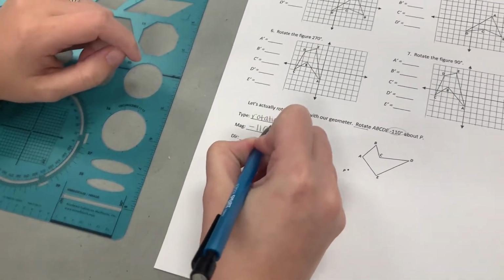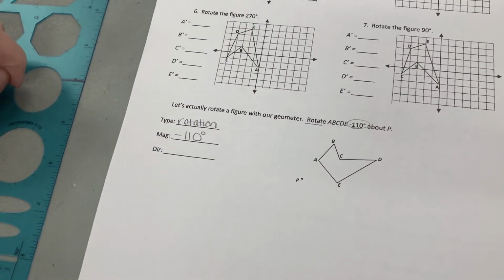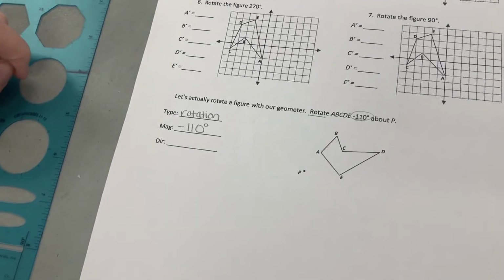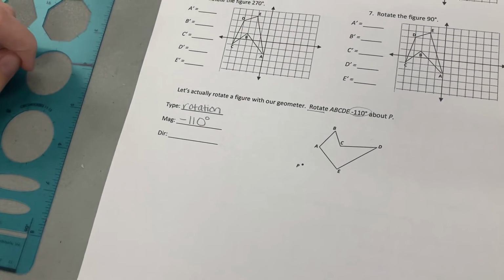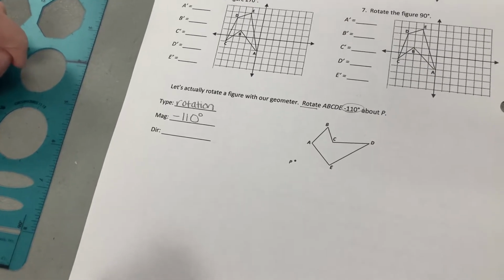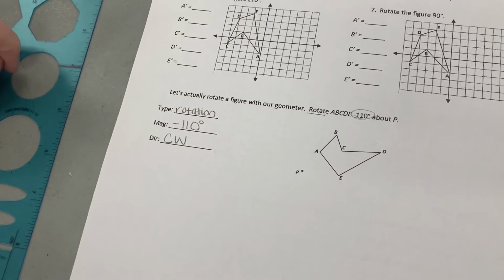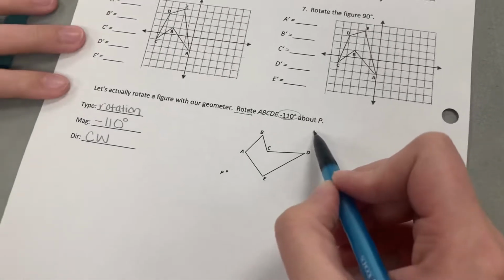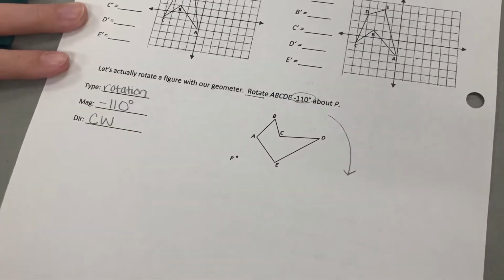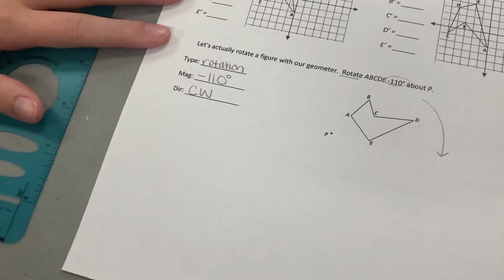Now, it doesn't mean that we're measuring anything at a negative angle measure. All that negative means is there's a little secret code in mathematics that tells us which way we're going to go. If they put a negative symbol in front of the magnitude, we are going clockwise. So clockwise means we are going to rotate going this way. We'll put this little arrow to just kind of help our eyes say, yep, we're supposed to go this way. And how did we know clockwise? Because they told us it was negative in the first place. So interesting, type, magnitude, and direction.